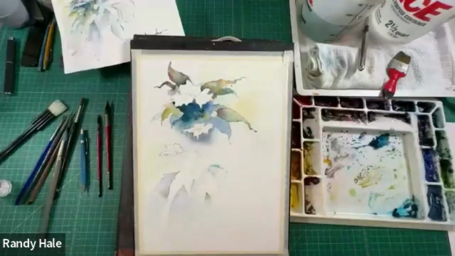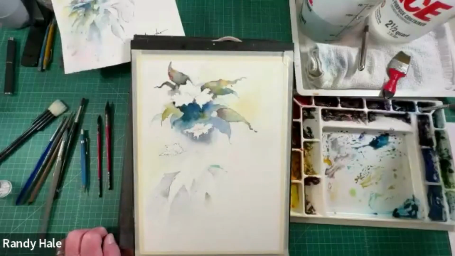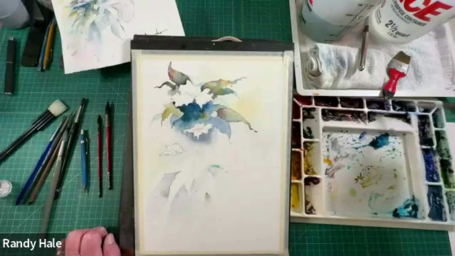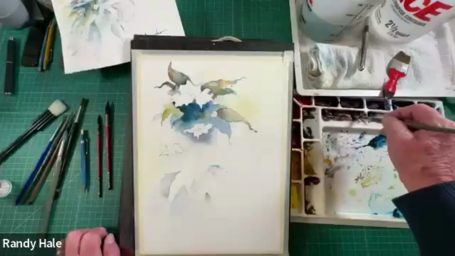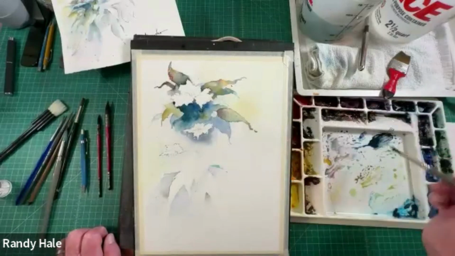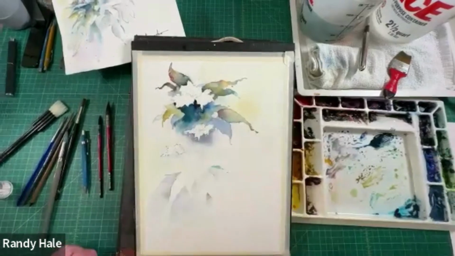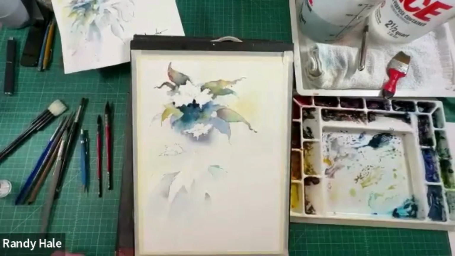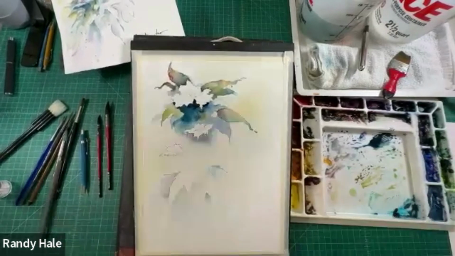So we'll maybe get a little bit of Payne's gray mixed with the blue and the quinacridone burnt orange. And I'm creating almost a really nice dark. And I'm going to come back in right underneath that blossom with just some of that dark in there. Just a couple spots, not too much.